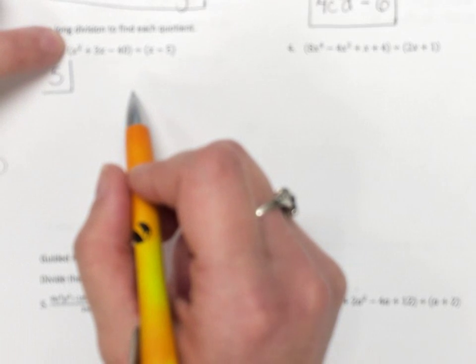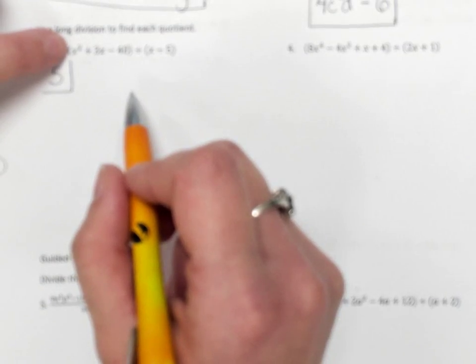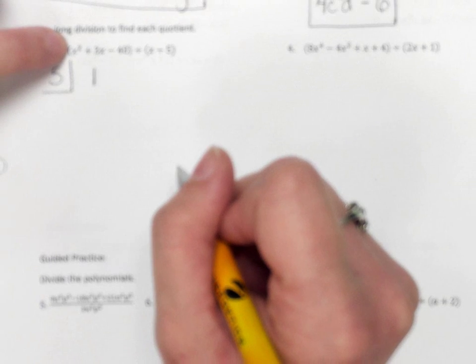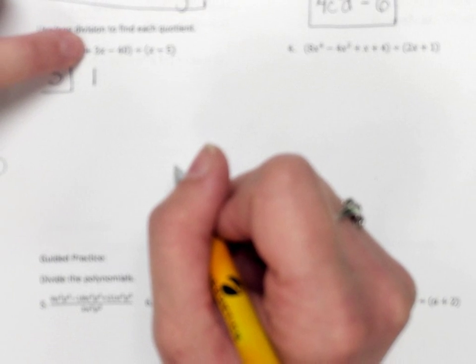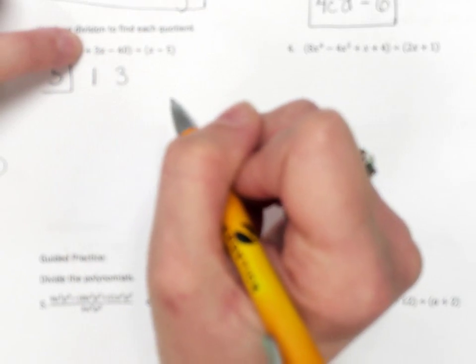Hold on. Let this focus. That thing needs glasses. What number is in the front of x squared? 1. So I'm going to put that right here. What number is in the front of x? 3. So I'm going to put that, leave you a little space. 40.